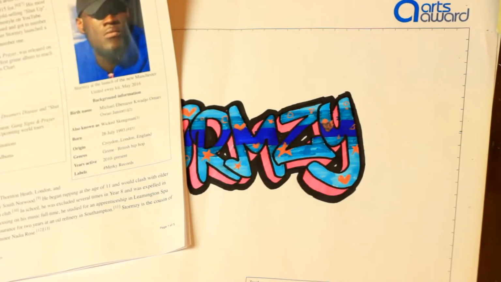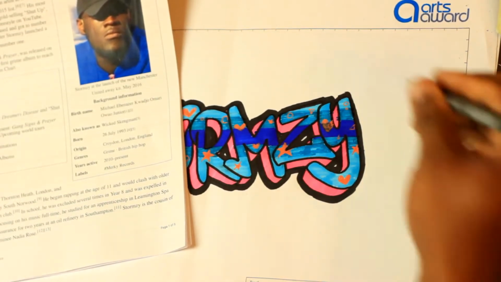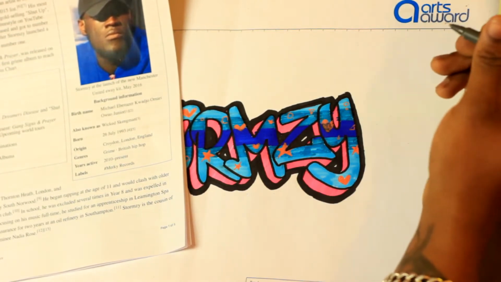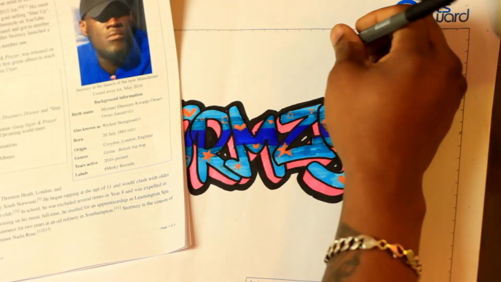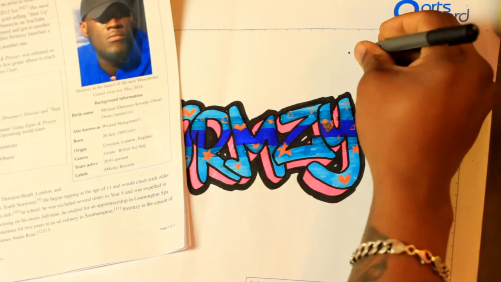Right guys, so when it comes to putting our information on our poster, what we need to do is make sure that what we're not doing is writing it word for word, but putting things in our own words instead. So with me making a poster, in this case about Stormzy, what I'm going to do firstly is, in any blank space, write his real name.